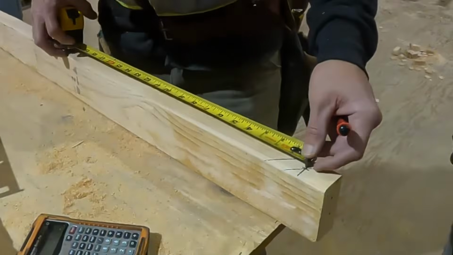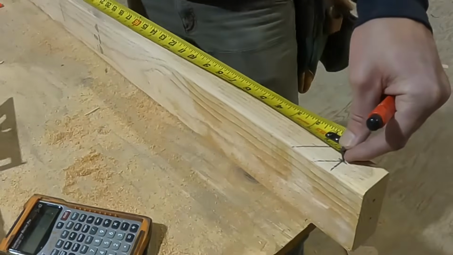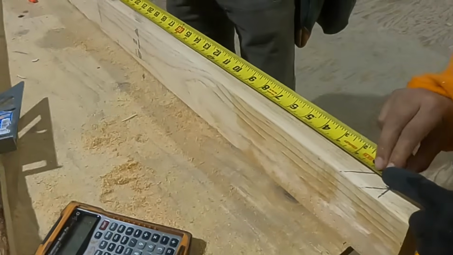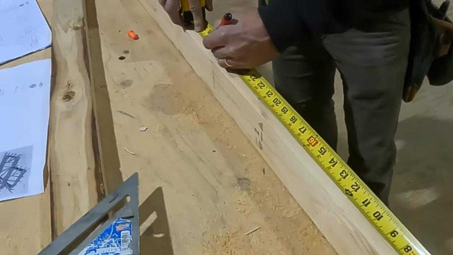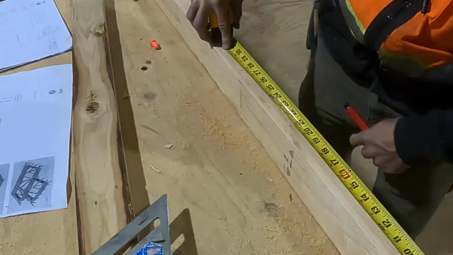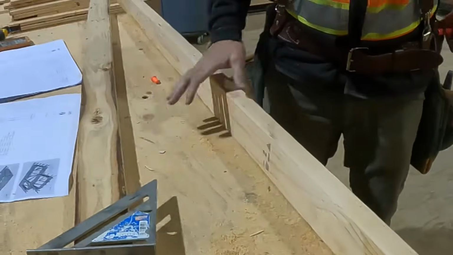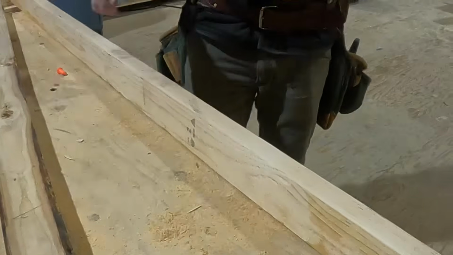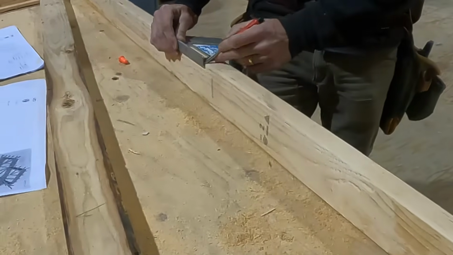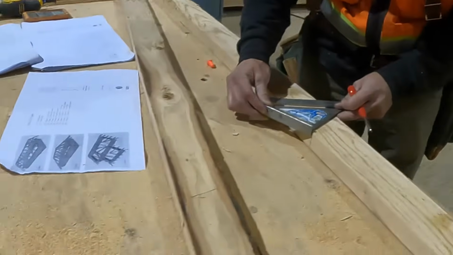So I'm going to measure from this center point, our theoretical, the center of our jack, 2 foot 3 and 13/16, right there. 2 foot 3, 13/16. From this point on, everything is treated just like a common rafter. Square it over, plumbing down.